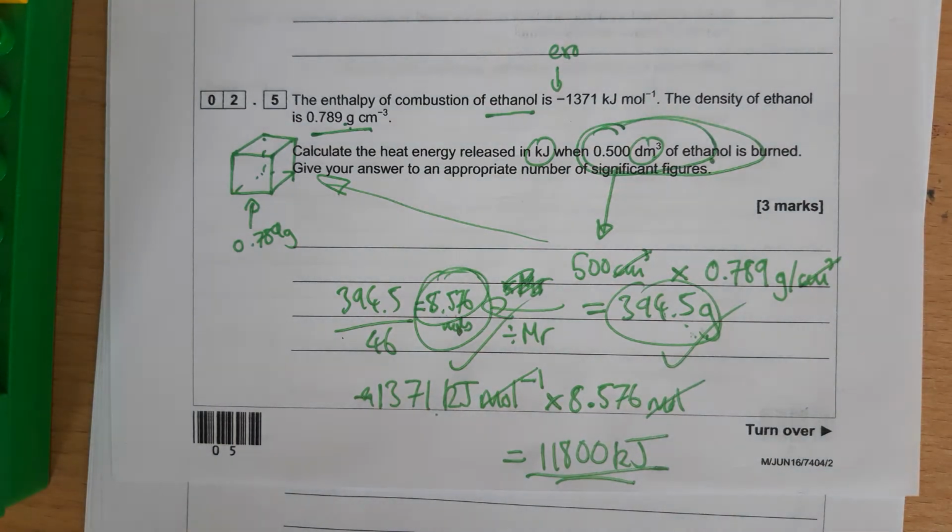If I have a little look now, I've got the examiner's report over here to the side of me on my laptop. What did the examiner say about this? The first question, the equilibria one, was done well.